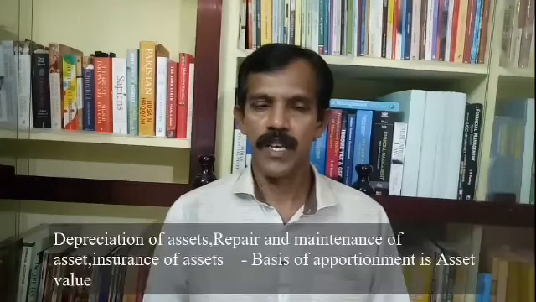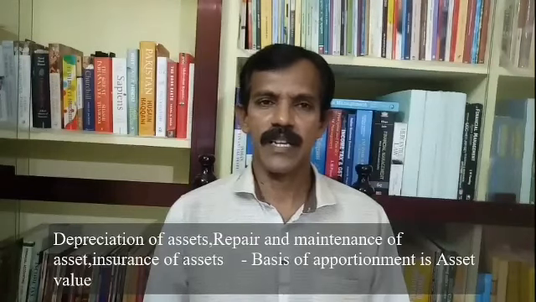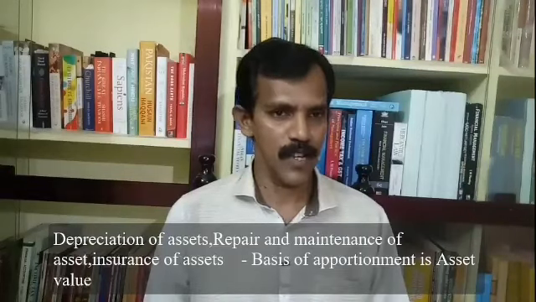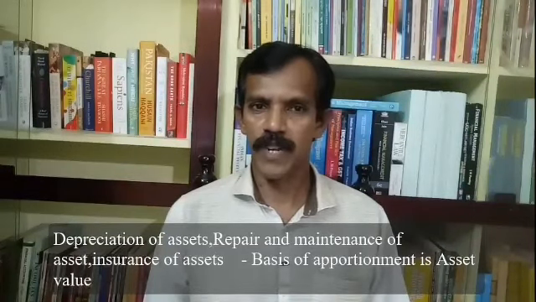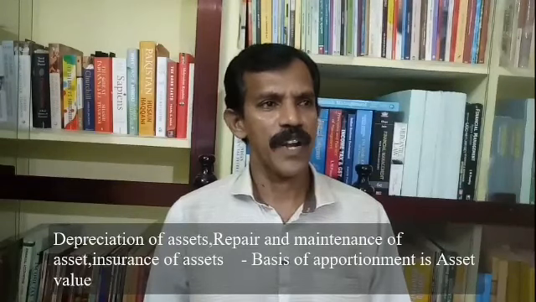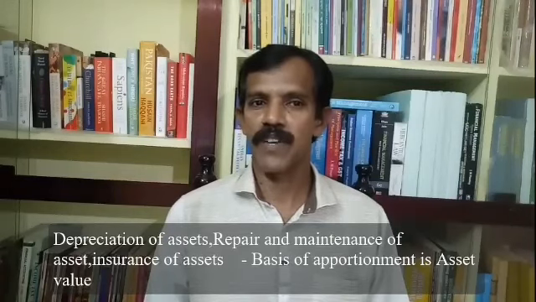Here we mention some of the overhead expenses and their basis of apportionment. In case of depreciation of assets, repair and maintenance of assets, insurance of assets, the basis of apportionment is asset value. We distribute this depreciation, repair and maintenance, insurance, etc. of assets to different departments on the basis of the asset value of these departments.